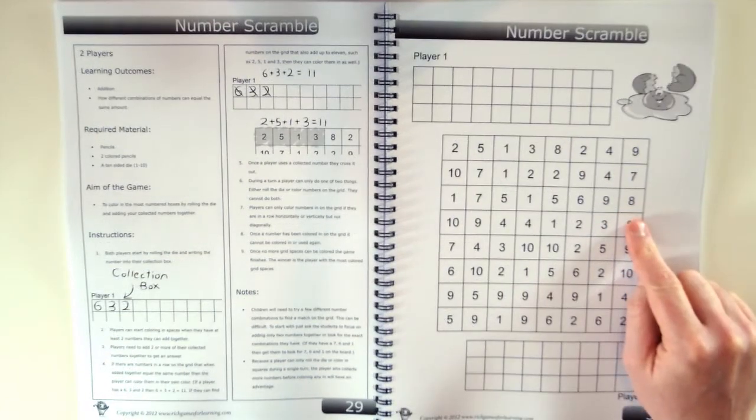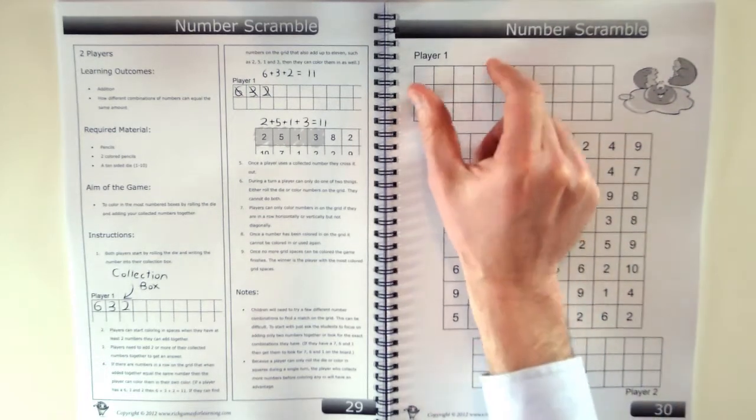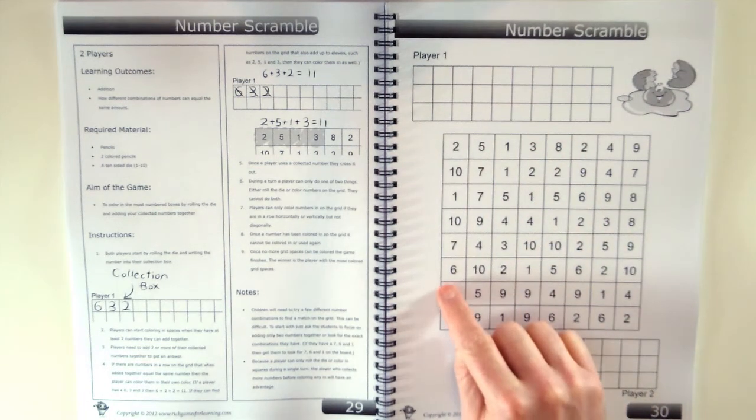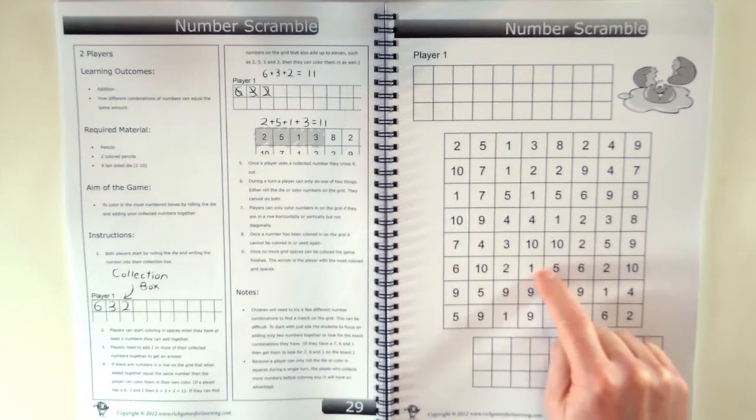This is number scramble. Players need to roll the die and collect numbers up here and then group numbers together to equal an answer that they can also equal by colouring in a line of numbers on the board.